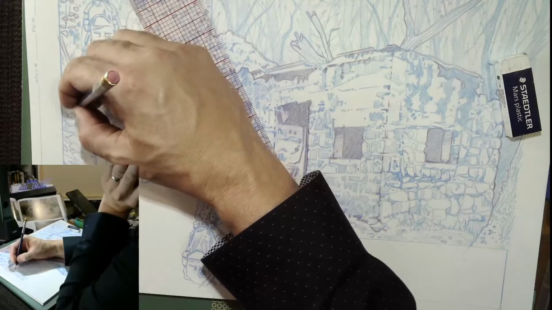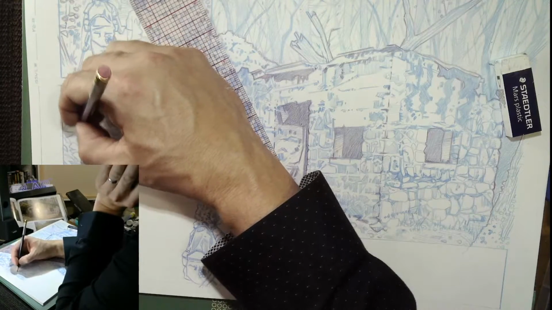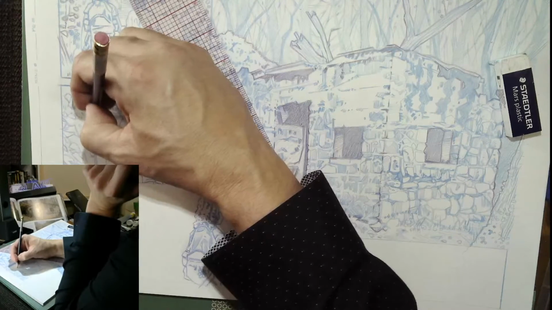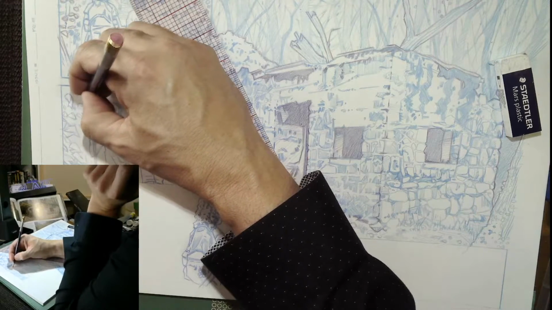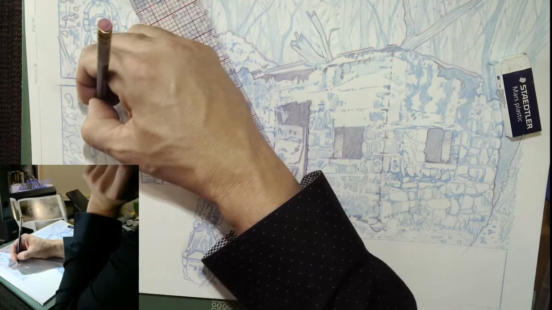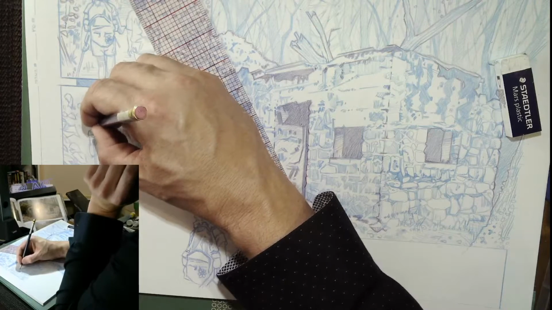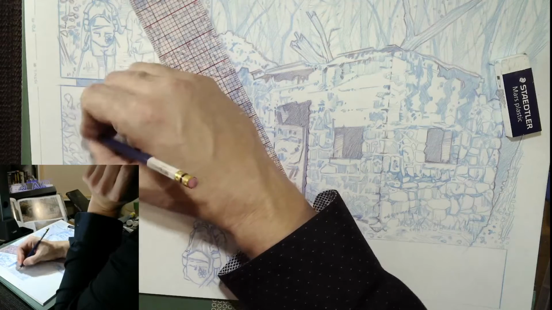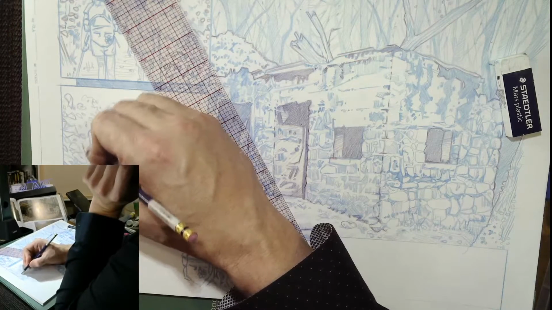Okay. A couple more of those shapes. Softer as we go back. There we go.